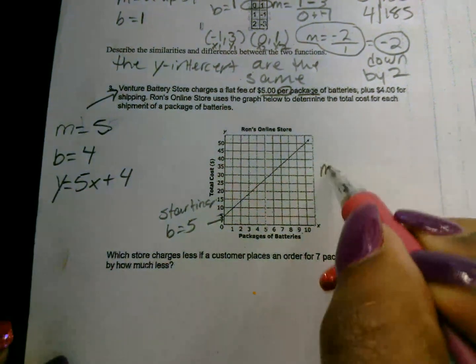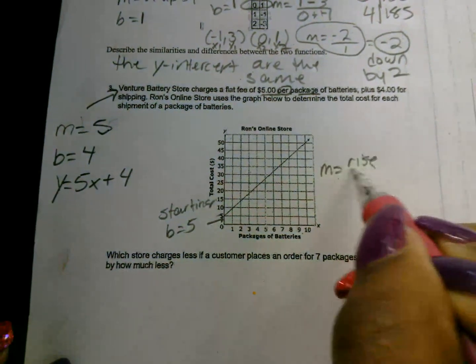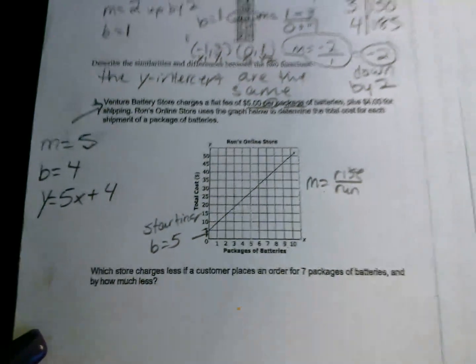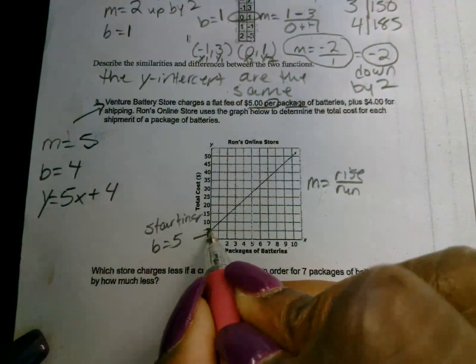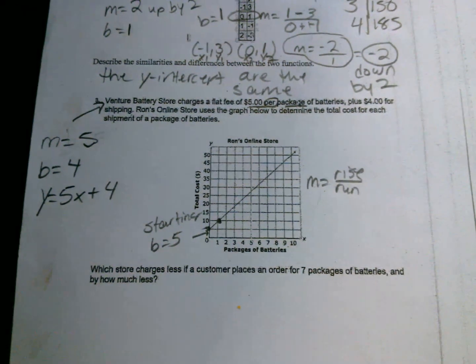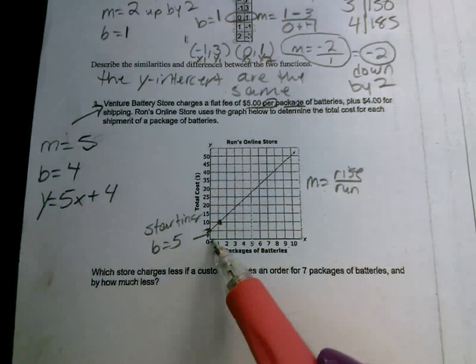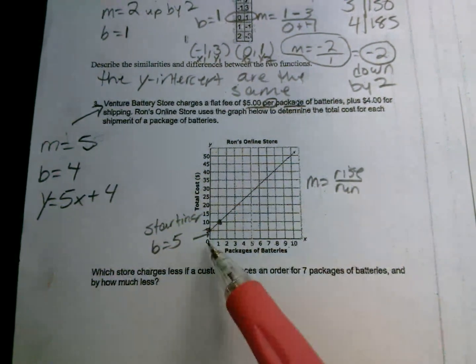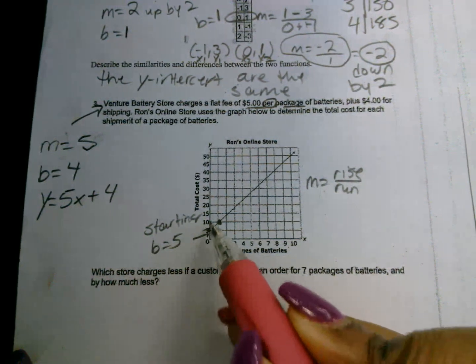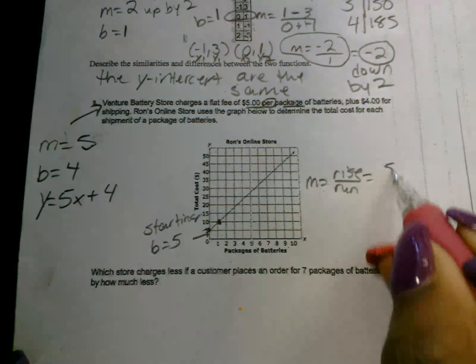Now let's find the slope. Let's use rise over run. So I'm going to pick 2 points. I'm going to pick this point right here, and I can pick this one right next to it. So I can count rise over run. What is my y going up by? It's not going up by 1, it's going up by 5. So every time I go up 1, I'm going up 5. So this top number is a positive 5.